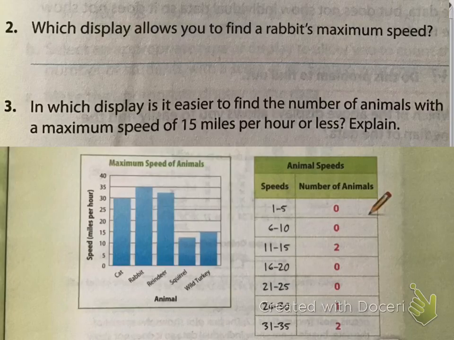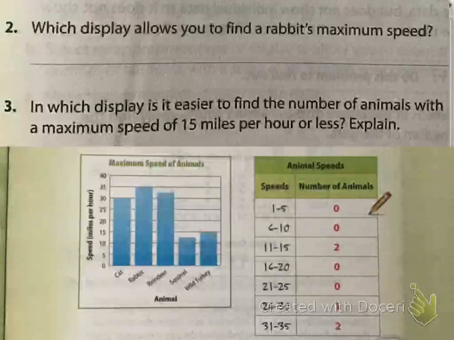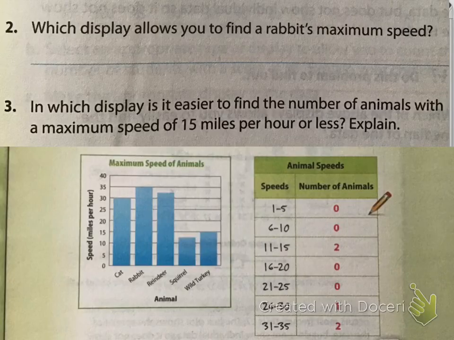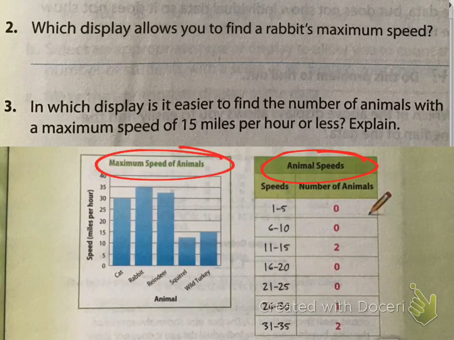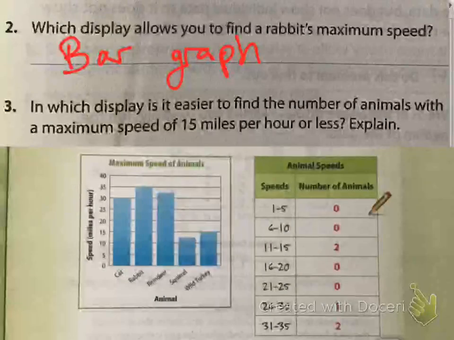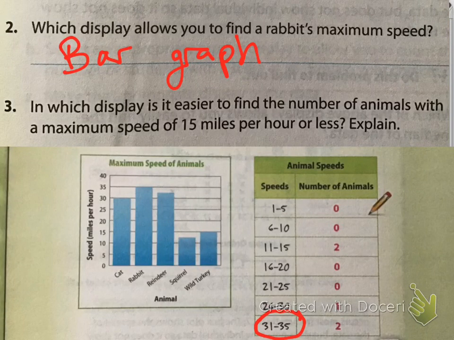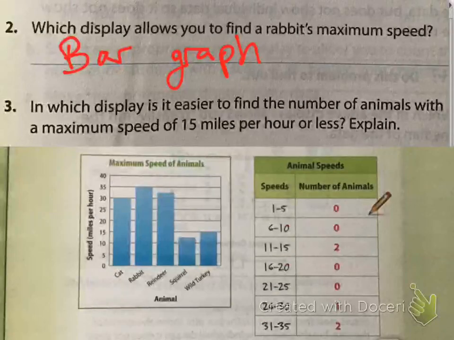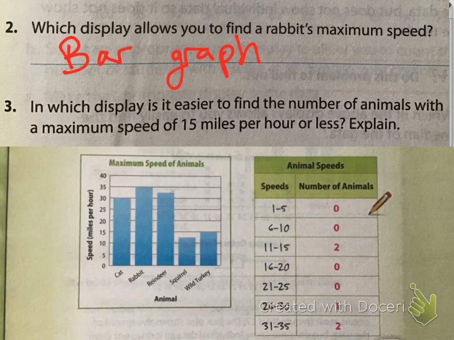Now, which display allows us to find the rabbit's maximum speed? So which one tells us the fastest speed a rabbit can go? Is it going to be our table, or is it going to be our bar graph? Excellent, yes, it is our bar graph. On the other one, all it's telling us is that rabbit happens to be one of those 2 animals that's going 31 to 35 miles an hour. The rabbit could be going 31 miles an hour. That could be its top speed.